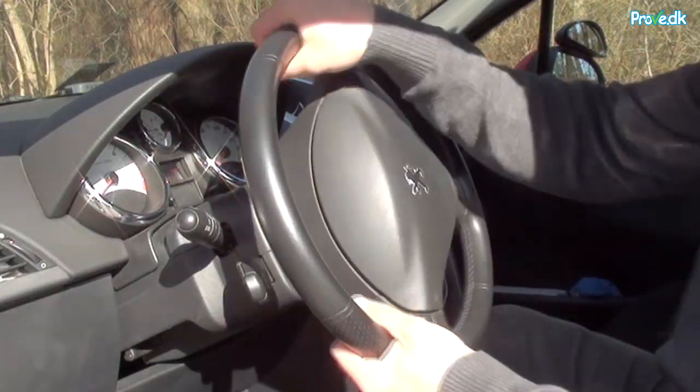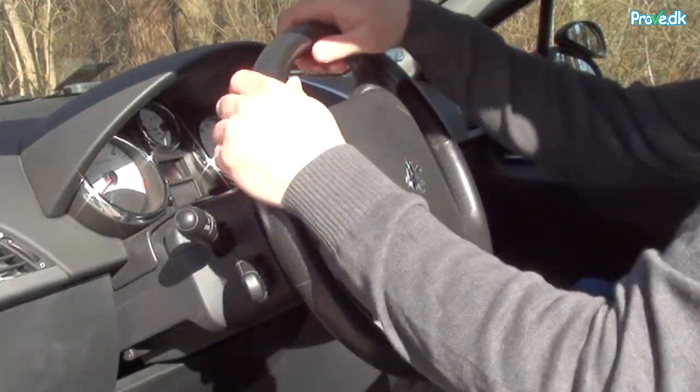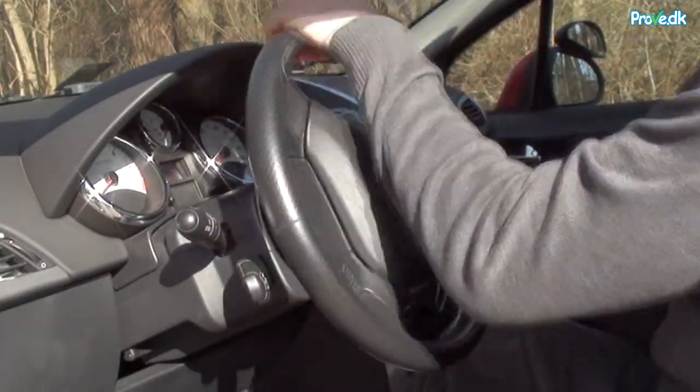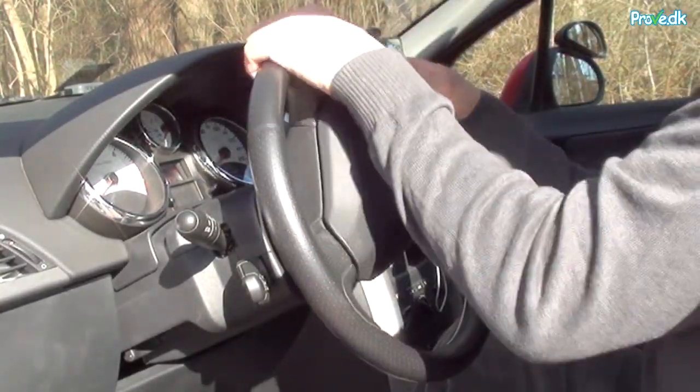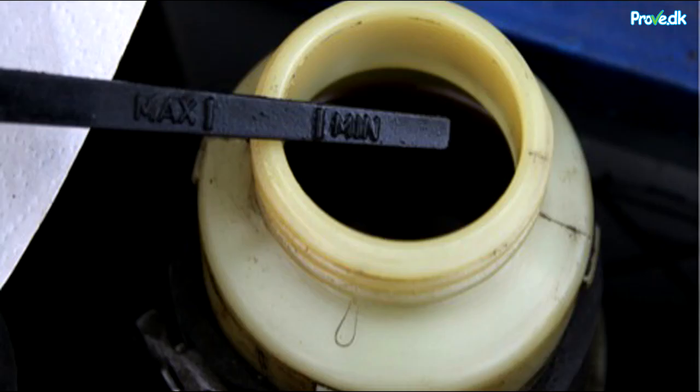Any difficulties in turning the steering wheel may be due to the lack of fluid in the power steering fluid container, or the belt for power steering system is worn out. If there is free play in the steering wheel or insufficient fluid, it is necessary to check entire steering system.